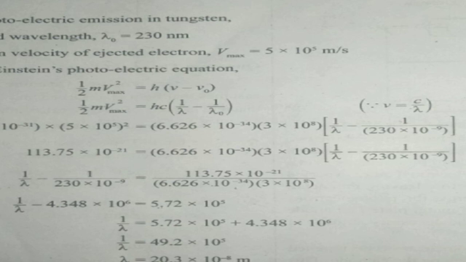Then again we are sending the negative value to the right hand side, where it becomes positive: 1 by lambda equal to 5.72 into 10 to the power of 5 plus 4.348 into 10 to the power of 6.